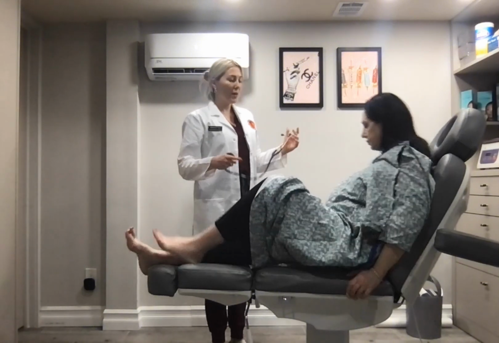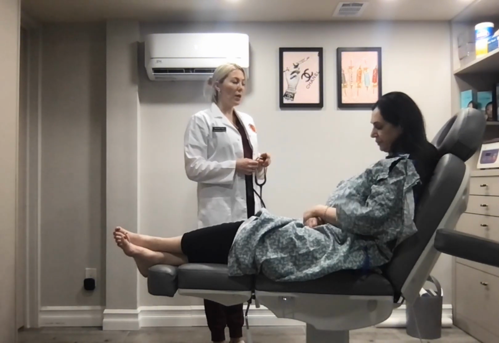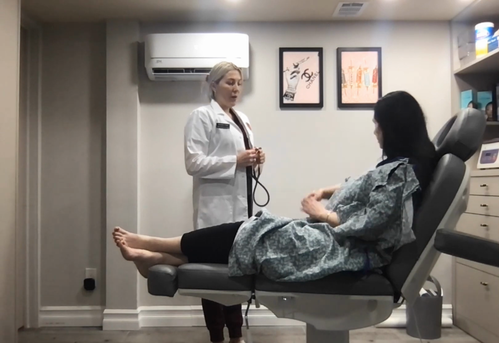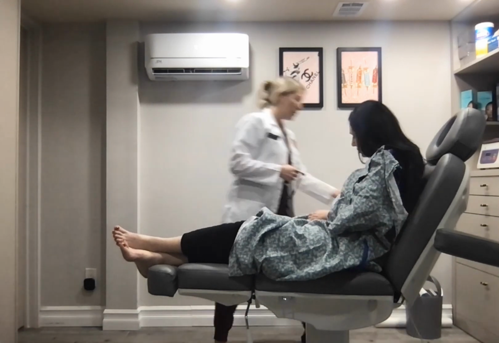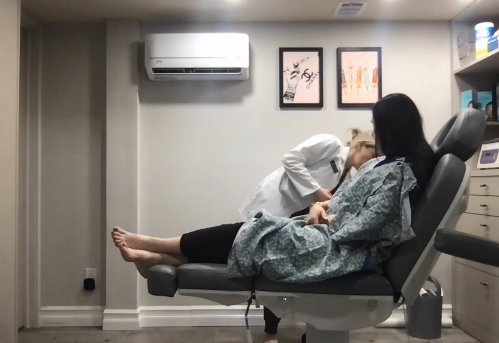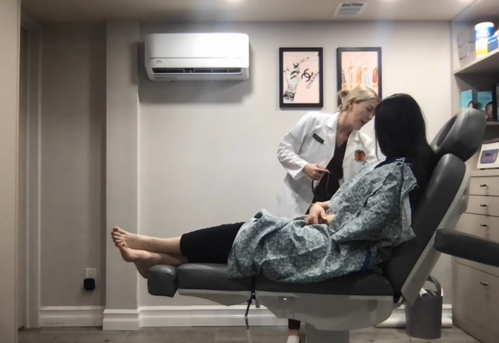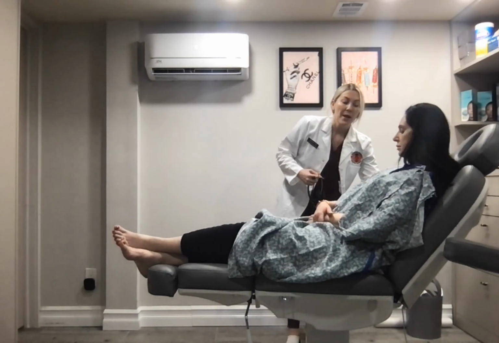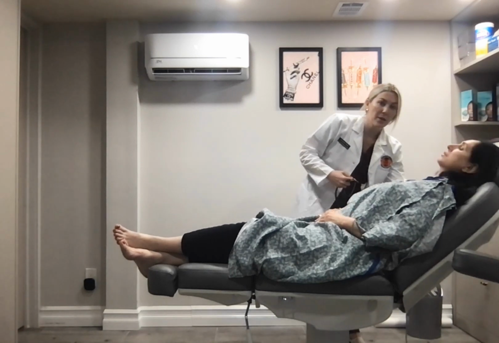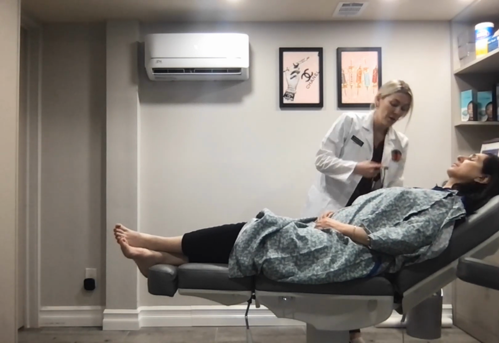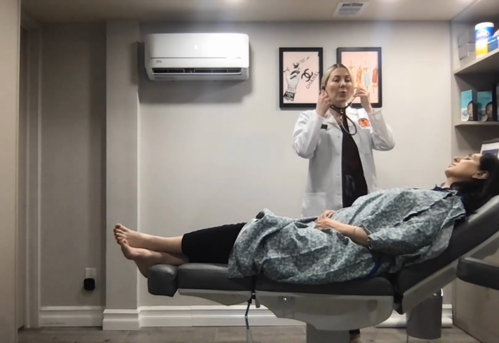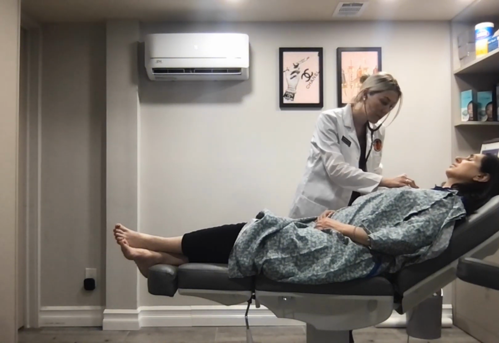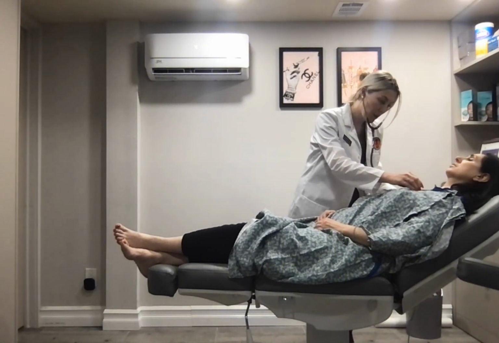Now I'm going to be assessing Ala's heart sounds while she's laying down. Okay. First, I'm going to be listening with the diaphragm and then with the bell. And for purposes of the video, I'm going to be listening over her clothing for privacy purposes. Okay, you may breathe normally.